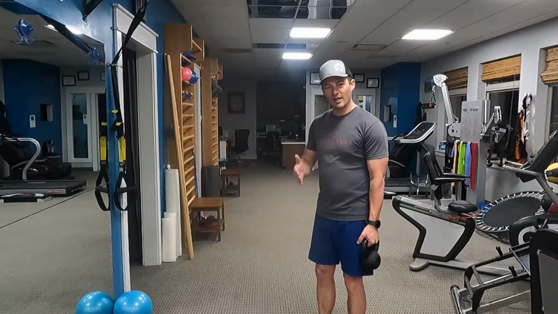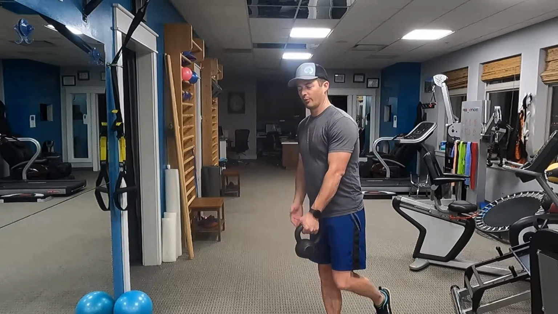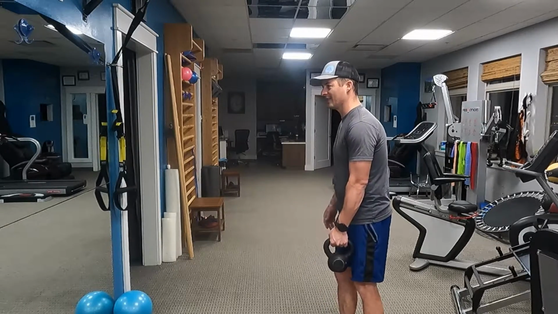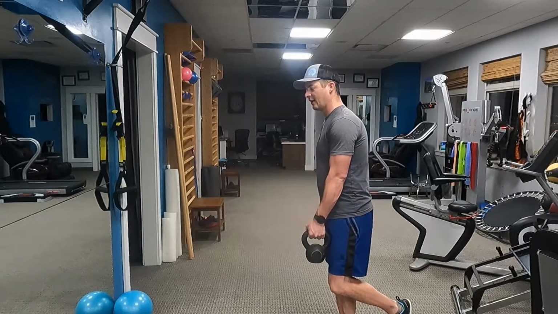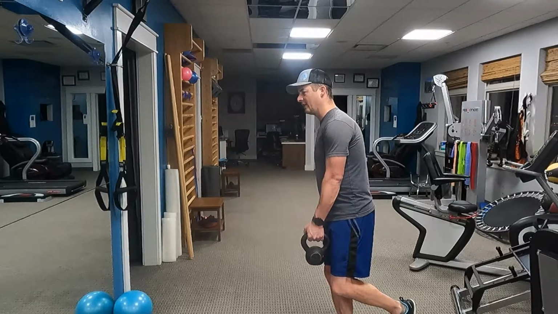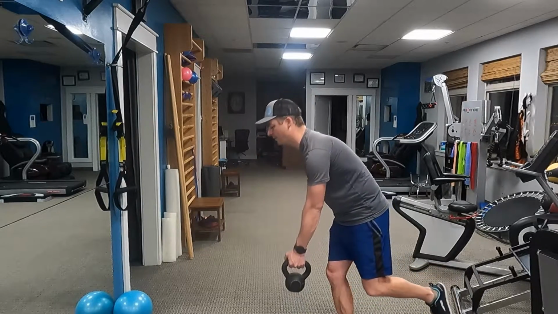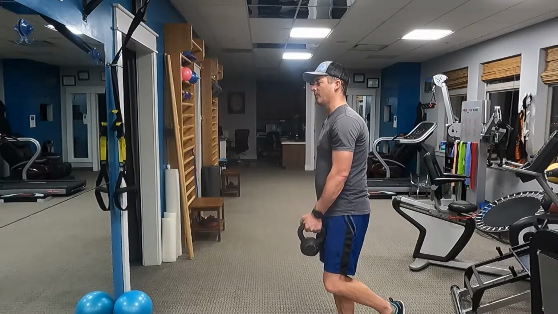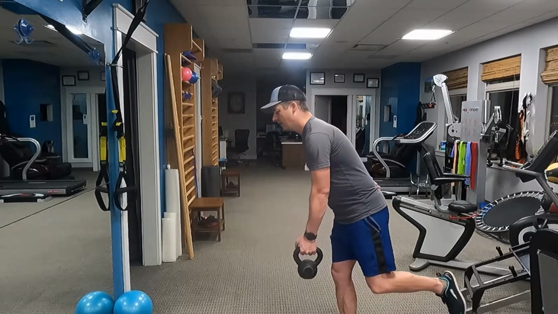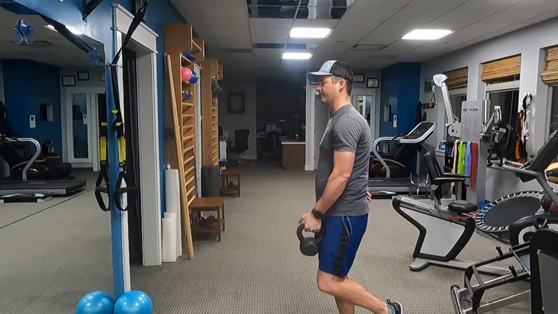I like to put the weight in the opposite hand from the standing leg. You're going to put your arm in front of you. I'll do this to the side so you can see. Standing on one leg, weight in the opposite hand, a little bit of a bend in the knee, and then you're going to go forward towards the floor and then back up. Trying to keep your back nice and straight, lifting the back leg up behind you, up and down like this. Trying to maintain stability.